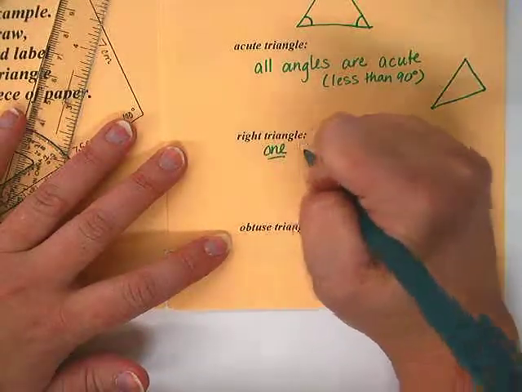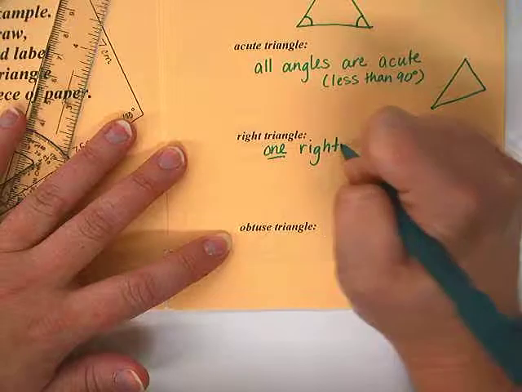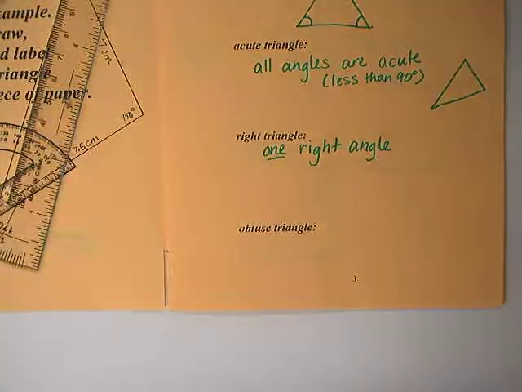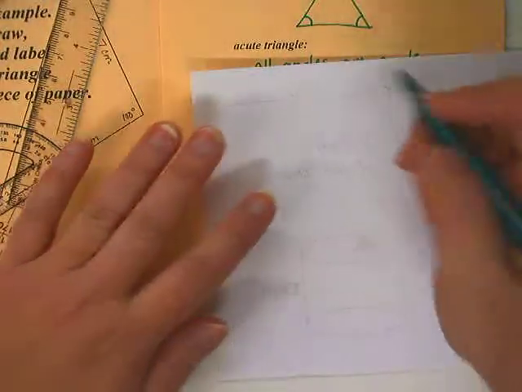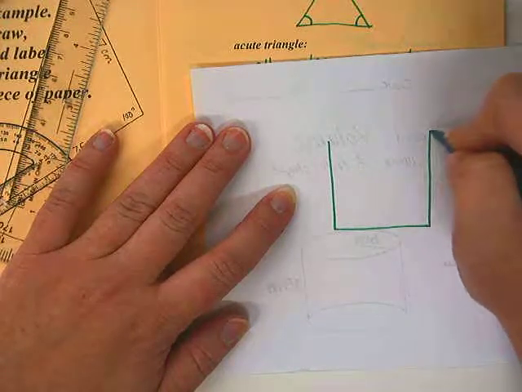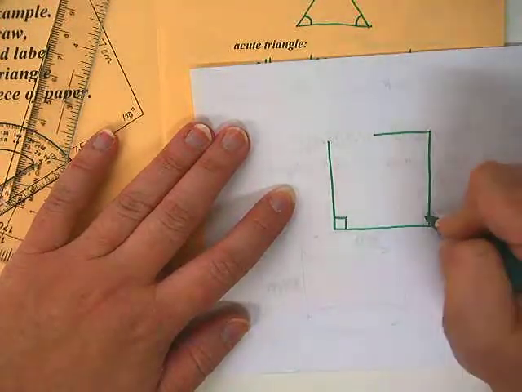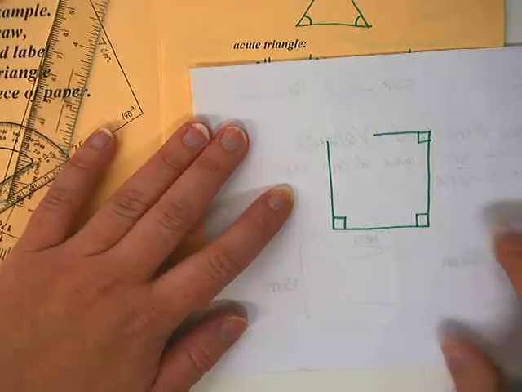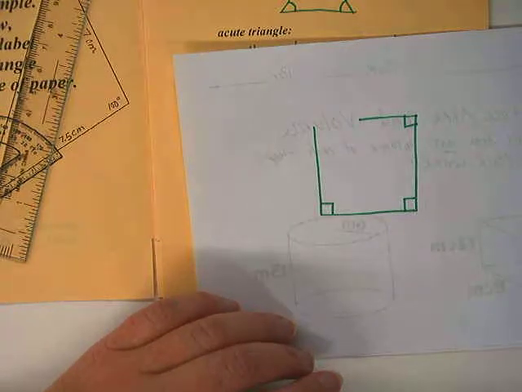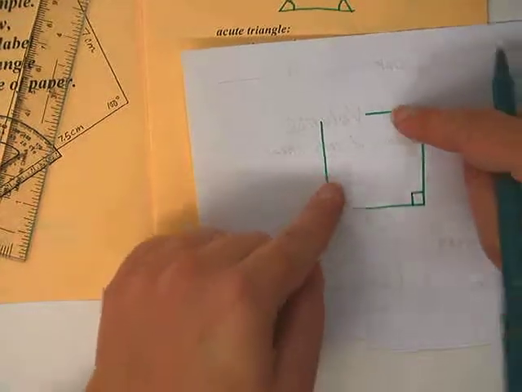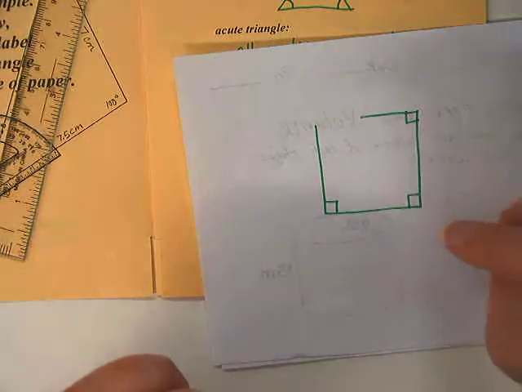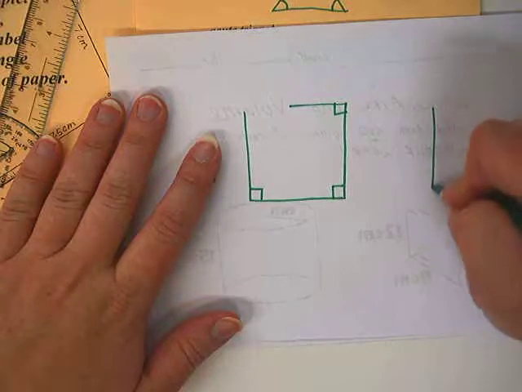Okay, a right triangle has one right angle. Why don't you think a right triangle has 3 right angles? It wouldn't. Here, I'm going to try drawing a triangle with 3 right angles. Okay, here's a right angle, here's a right angle, here's a right angle. I just tried drawing a triangle with 3 right angles. What happened? No, it doesn't connect. There's no way that those can connect and make just a 3rd side, right?